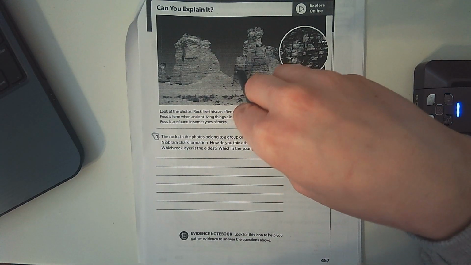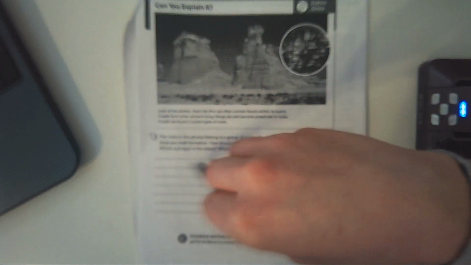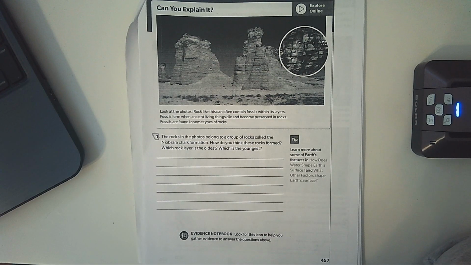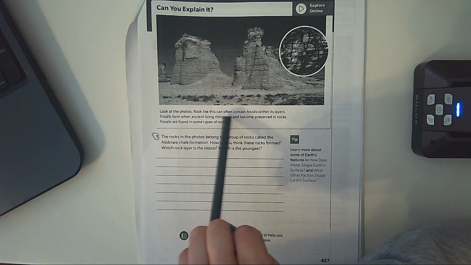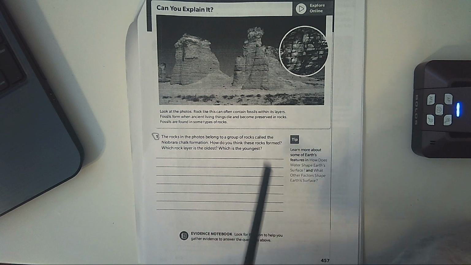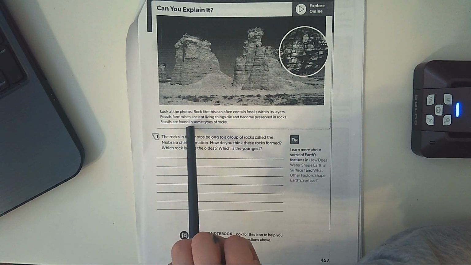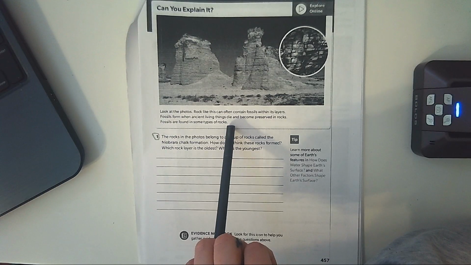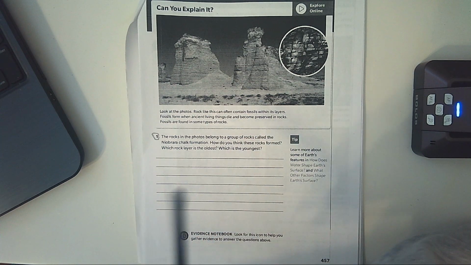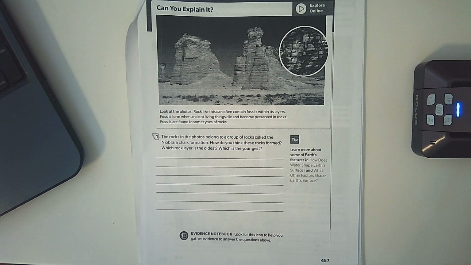In looking at this picture here, I'm going to read the caption and then talk about how you can answer this question. Look at the photos. Rock like this can often contain fossils within its layers. Fossils form when ancient living things die and become preserved in rocks. Fossils are found in some types of rocks. Okay, take that in. Understanding that we can find fossils preserved in rocks after creatures die.